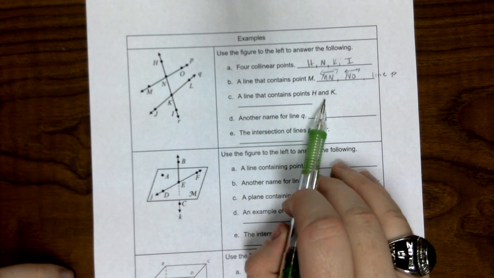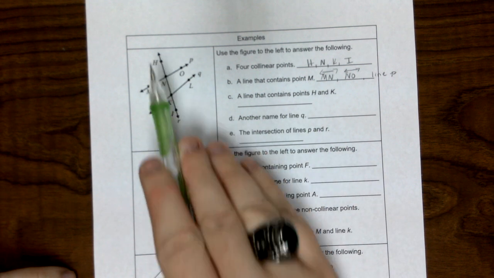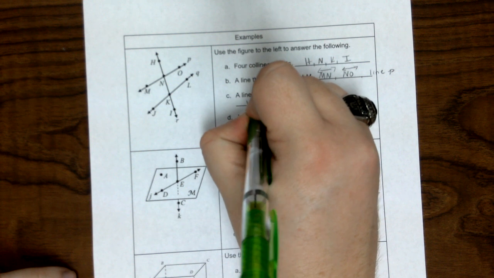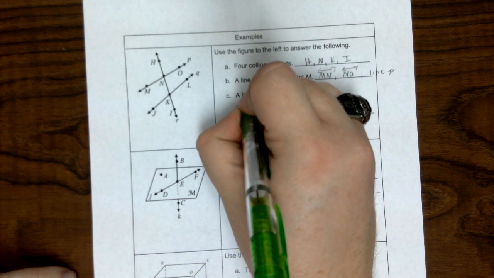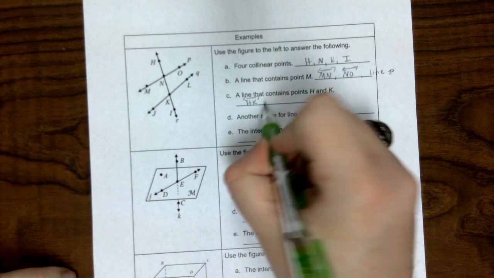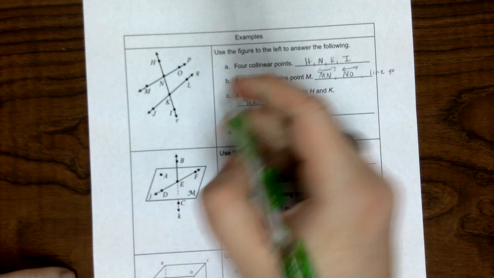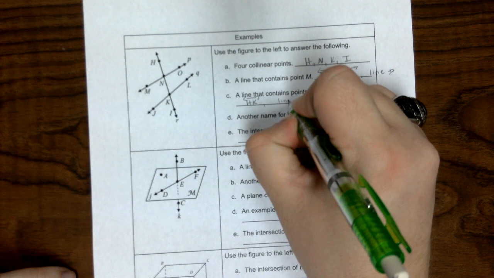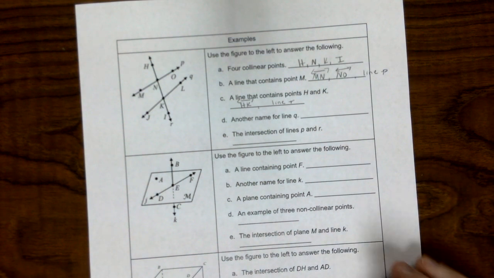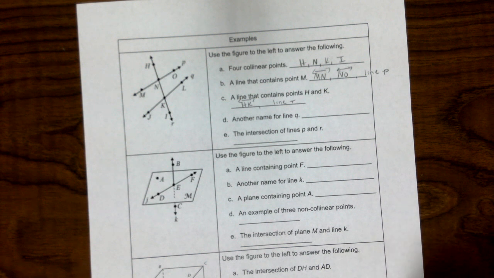A line that contains points H and K, well, H and K are on the same line, so you could actually say HK like that with your line symbol on top. Or you could use a lowercase script, which in this case would be line R. Okay.